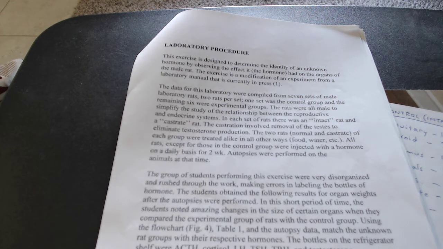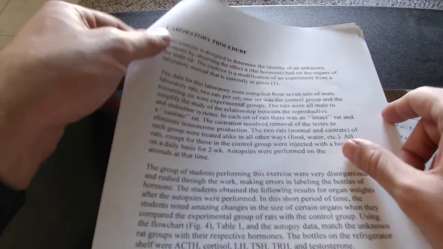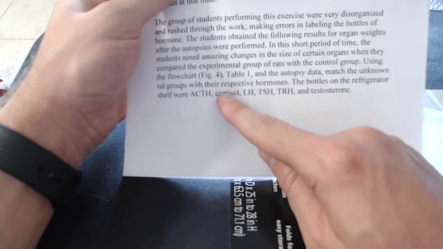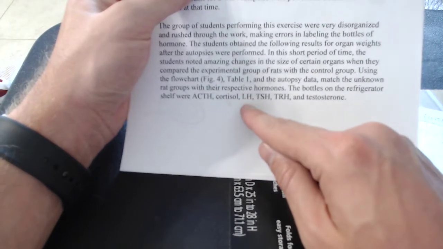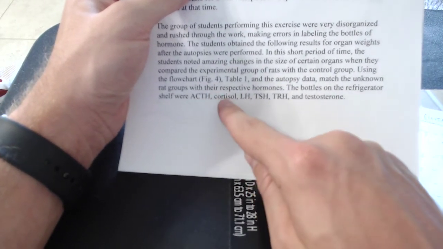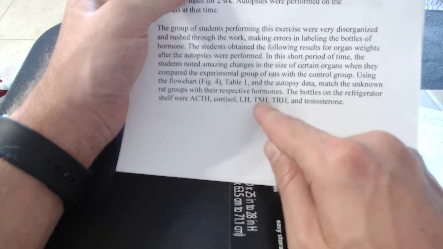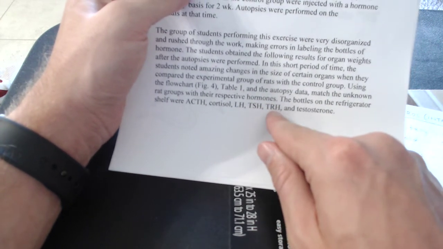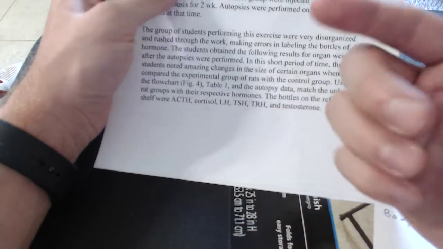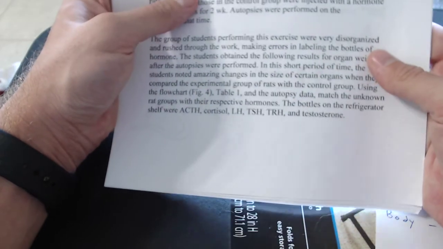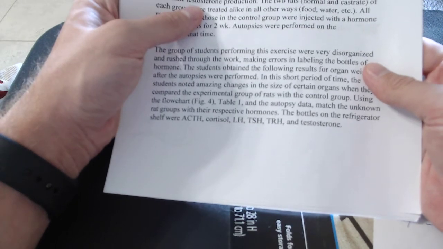Basically, you work in a laboratory that studies these hormones, and you injected 6 rats with 6 different hormones as part of a study, but for some reason, the bottles of hormone were not properly labeled. It says at the bottom what your hormone choices are: ACTH, cortisol, luteinizing hormone, thyroid stimulating hormone, thyrotropin releasing hormone, or testosterone. So you know those are your 6 hormones. You're just not quite sure which rat was injected with which hormone.